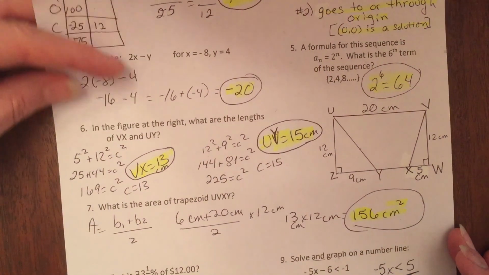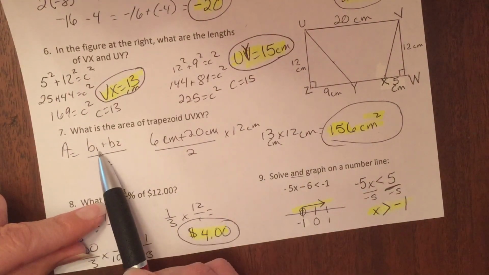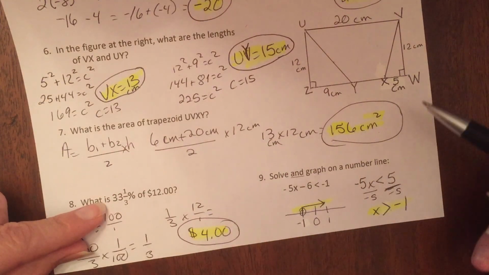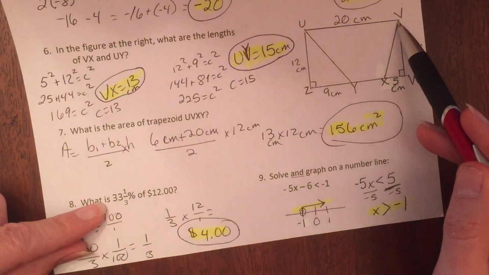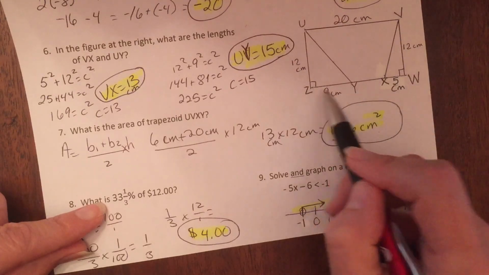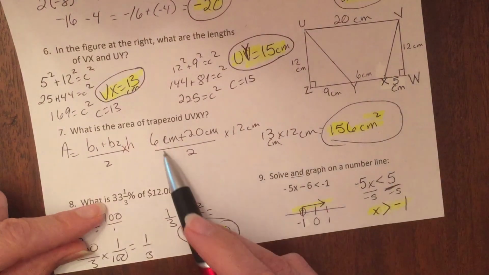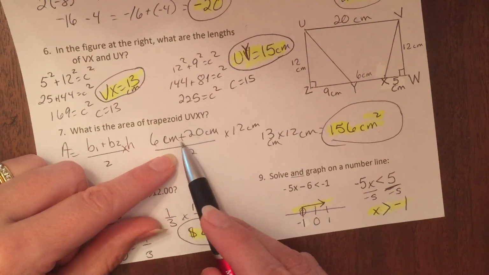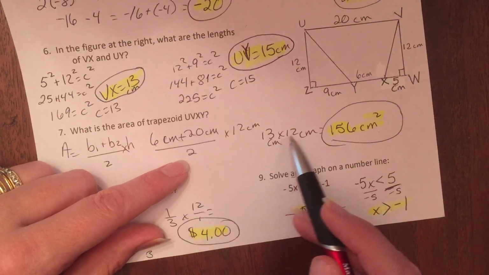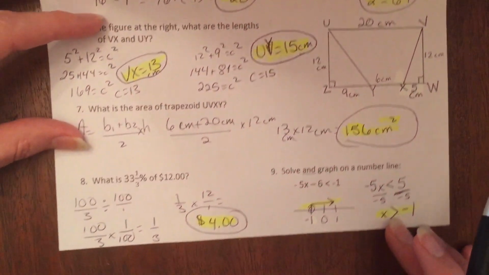Okay? Now they want the area of the trapezoid. So the formula is base 1 plus base 2 divided by 2 times the height. So I know one of my bases is 20. The other one, this side is 9, this side is 5 here. 9 and 5 make 14. That means this little section has to be 6 centimeters. So 6 centimeters and 20 centimeters, I end up with 26 over 2, which is 13, times my height of 12, 156 centimeters squared for the area.